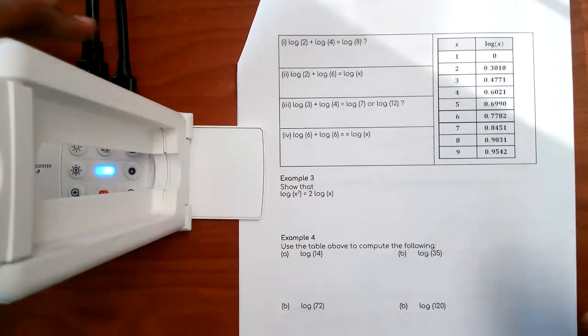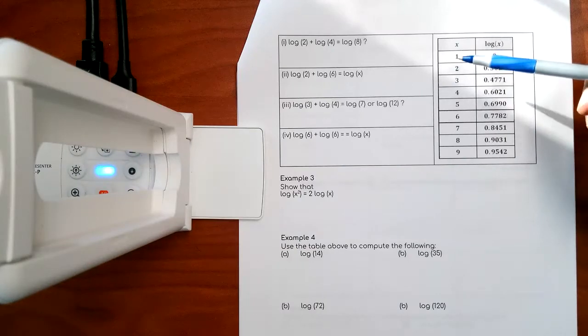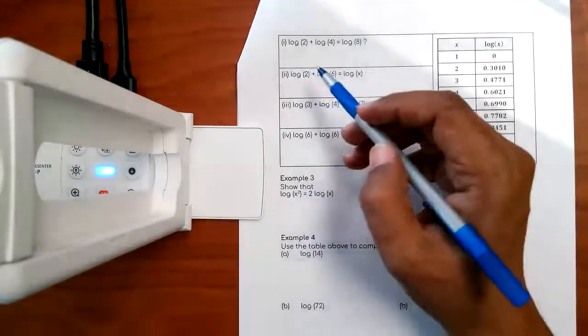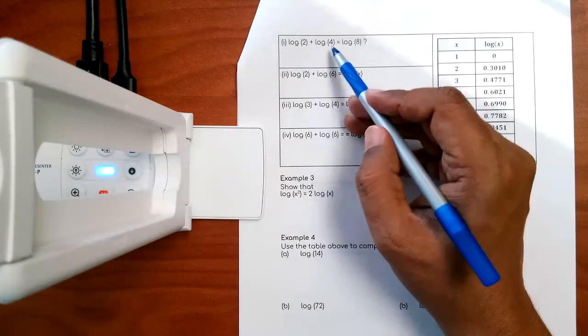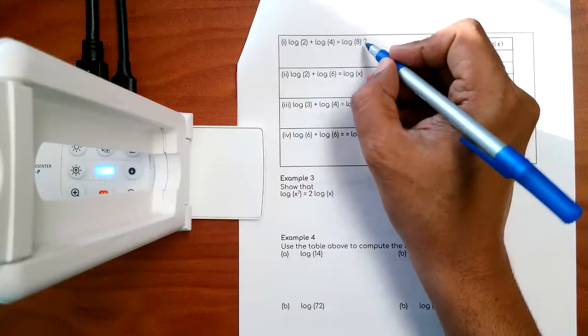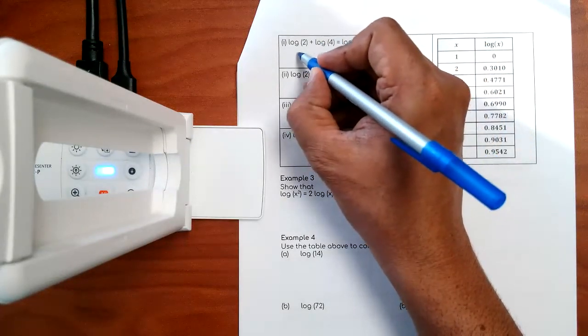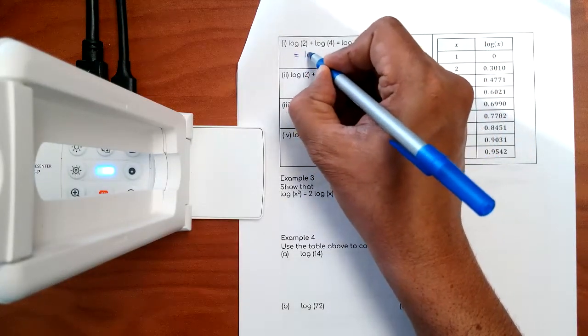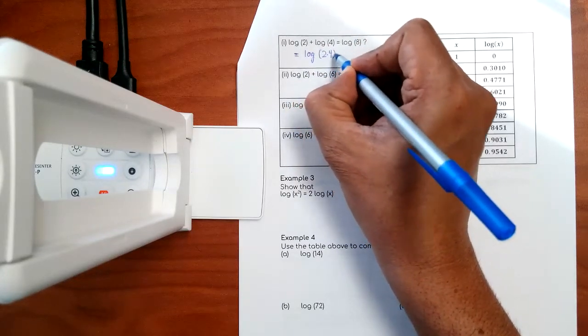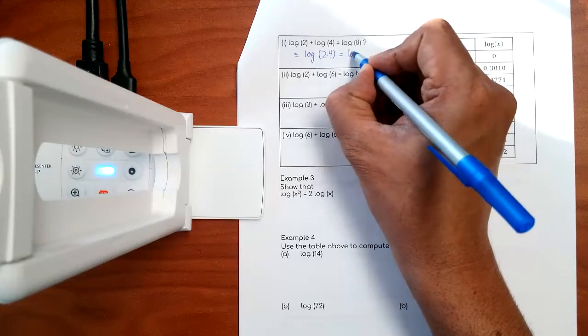We again have a table of log from log of 1 to log of 9. So here we have log of 2 plus log of 4. Is it equal to log of 8? Let's check that. Log of 2 plus log of 4 means log of 2 times 4, and that is equal to log of 8.